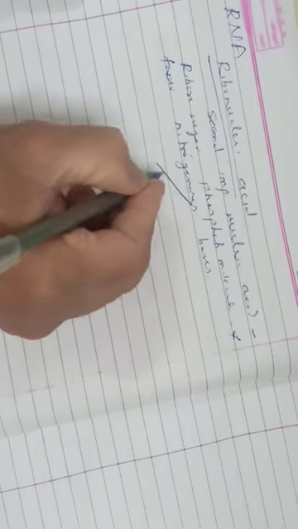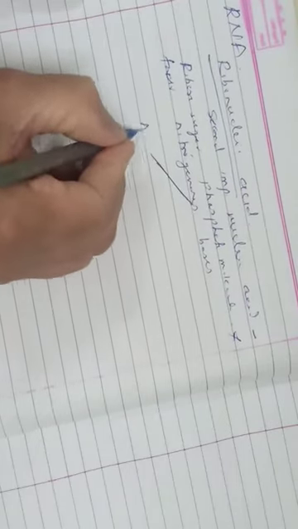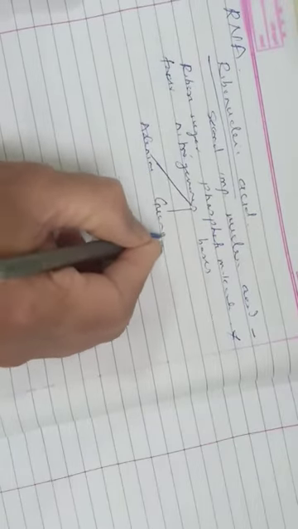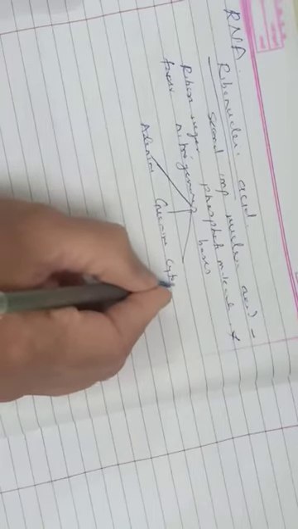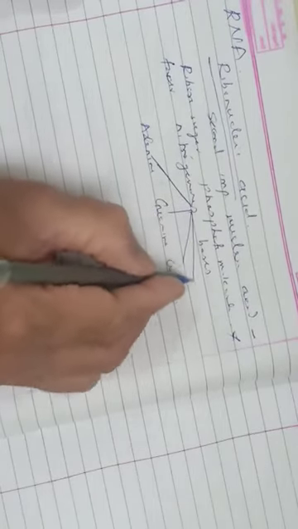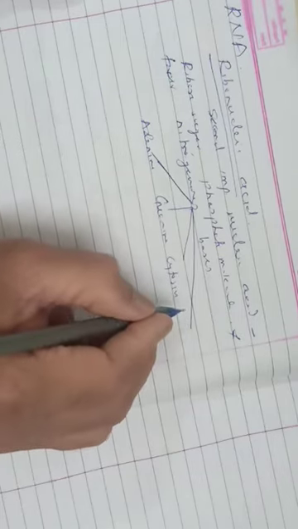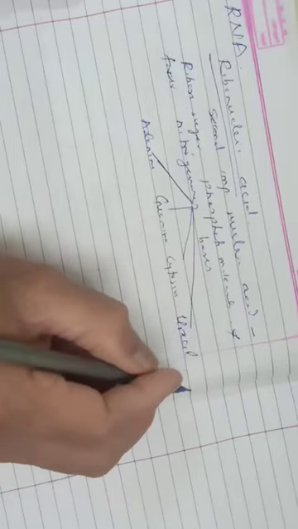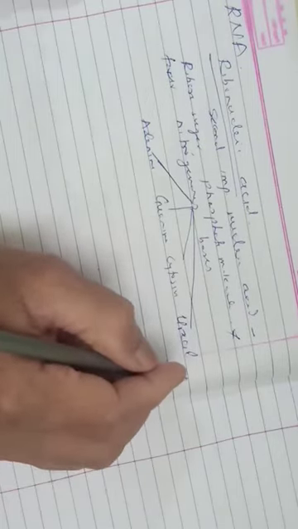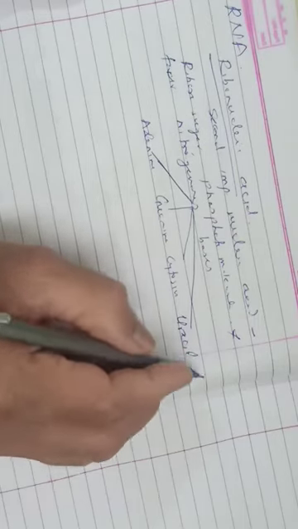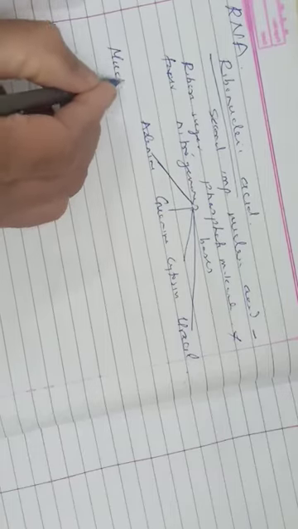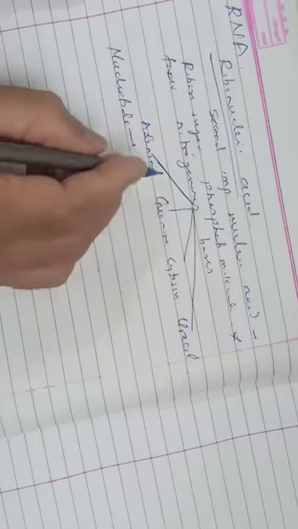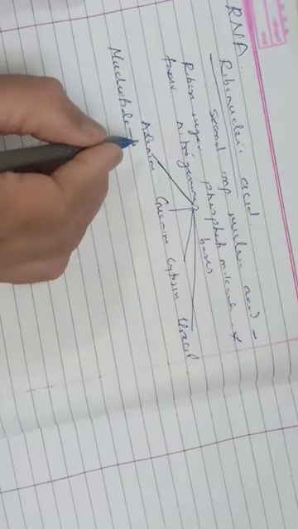Here, adenine, guanine, cytosine, right? And in DNA, the fourth one is thymine, but in RNA, instead of thymine, the fourth one is uracil. In the nucleotide of RNA, the chain of RNA molecule is formed.